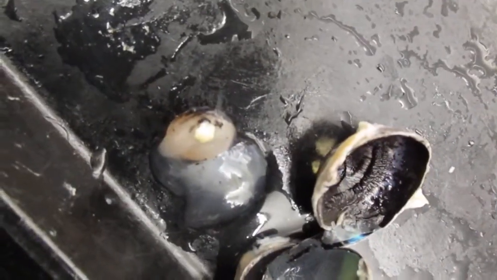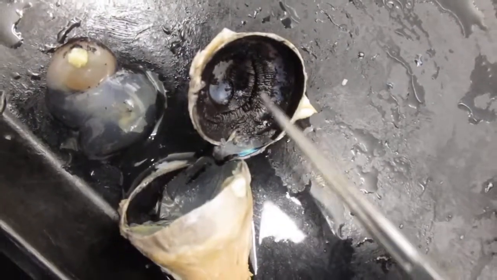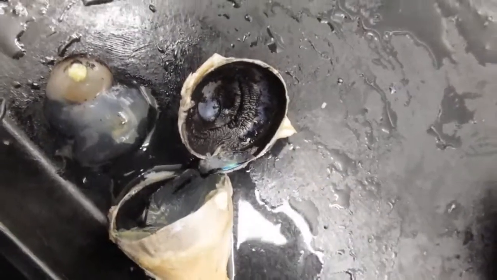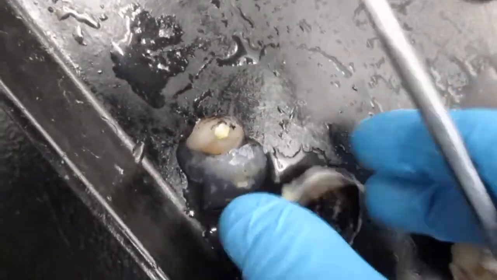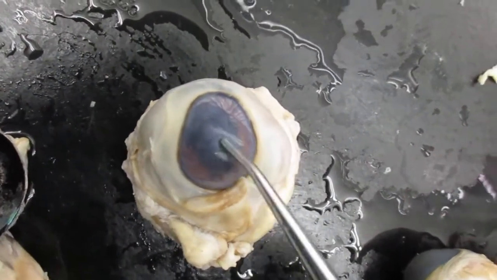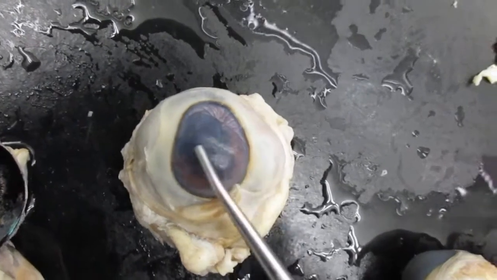So the lens is going to be connected right in here. It sits right in here, and there's some fluid right behind your cornea. So this right here would be your cornea. This surface right here, very clear, transparent. That's your cornea.